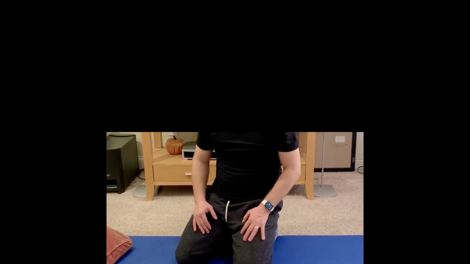All right, so let's go ahead. We're going to finish up some discussion on certain modalities that you can do to help reduce that chronic lower back pain. So let's go ahead and get started with that.